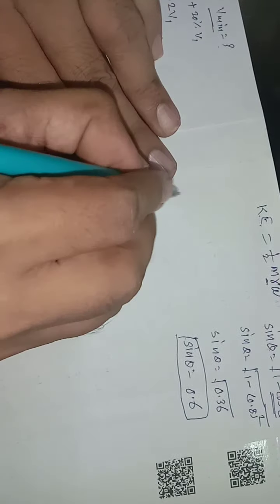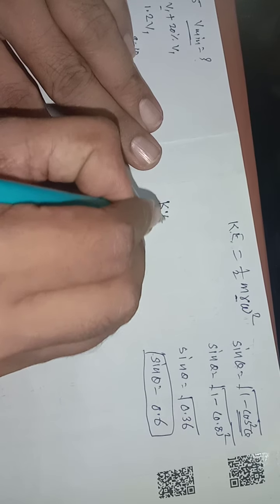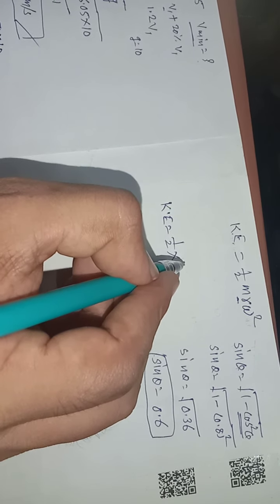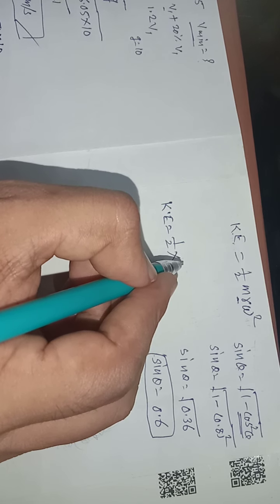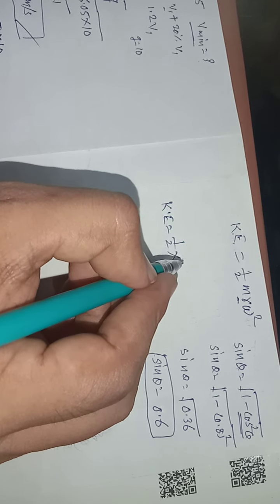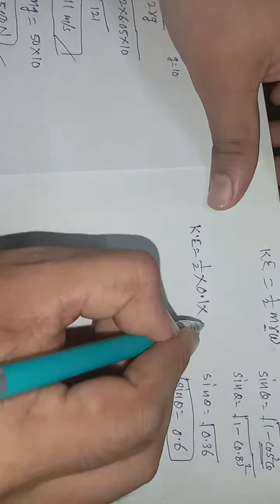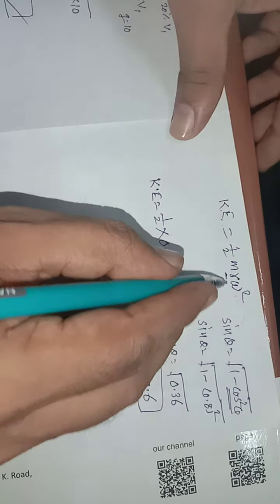Now we use the formula for kinetic energy, KE is equal to half m r squared omega squared. M is given in the data as 0.1. And what about the omega?